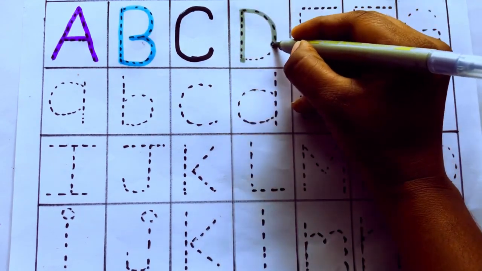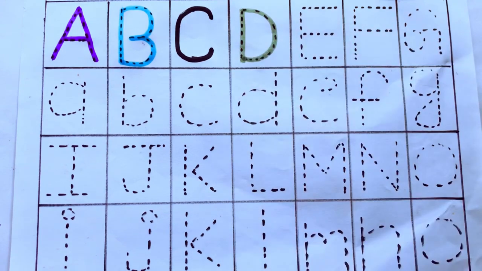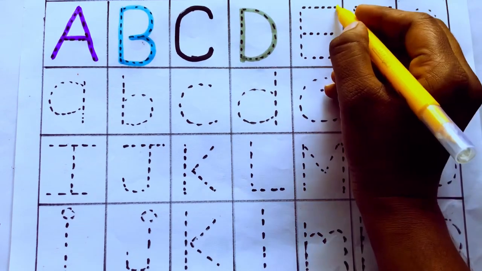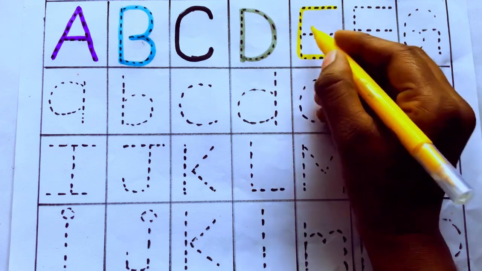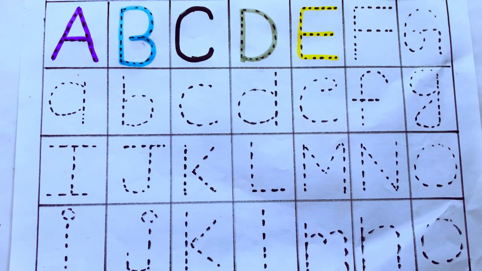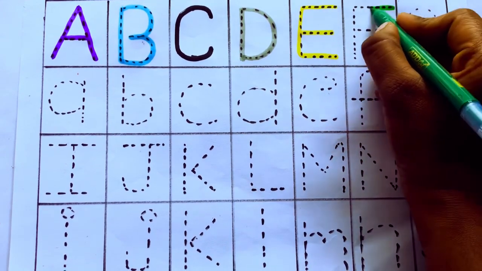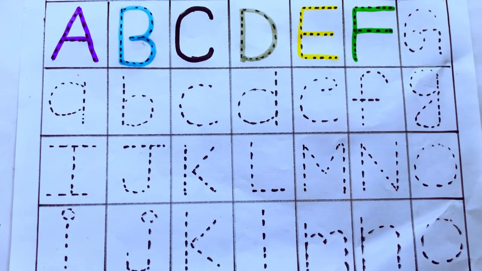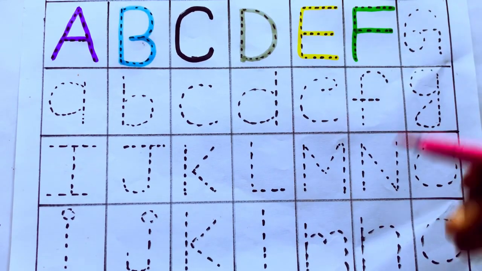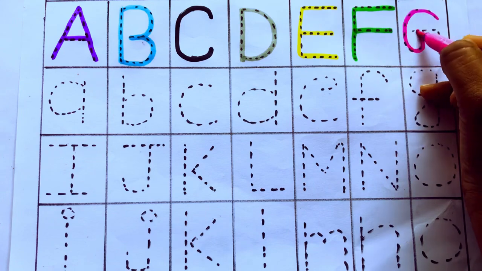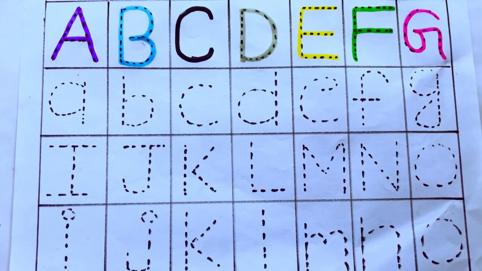D for doll. E for elephant. F for fish. G for ginger.